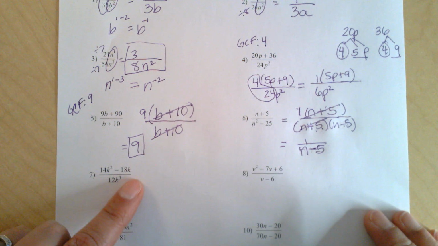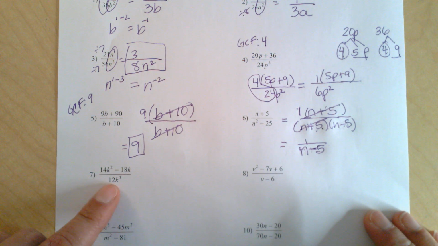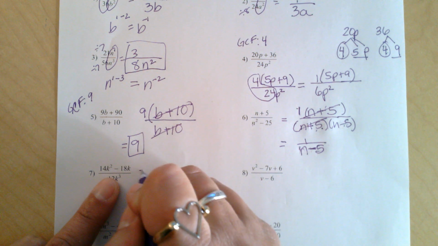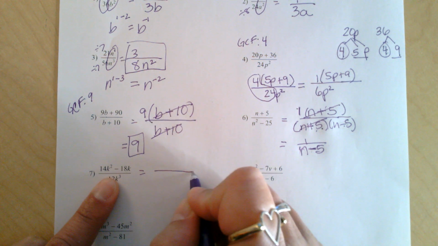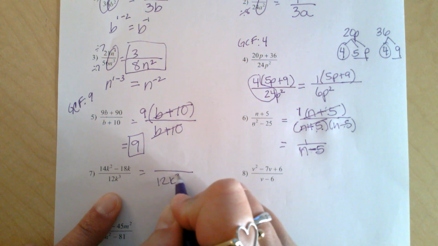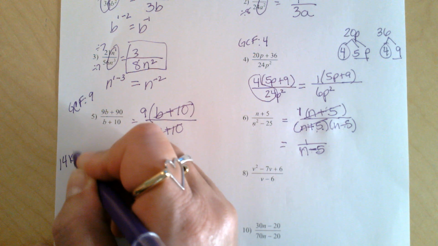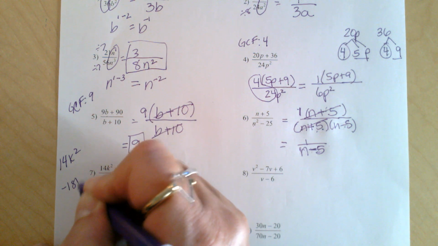Okay. Number 7, we have 14k squared minus 18k divided by 12k plus 3. So first, let's factor out the greatest common factor here. I'm going to put 12k cubed here. Okay. So if you want to, again, 14k squared, -18k.